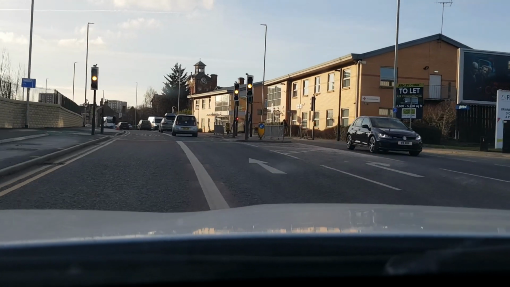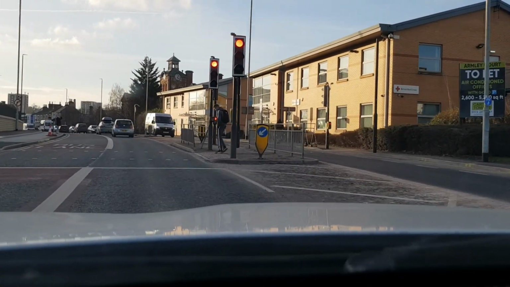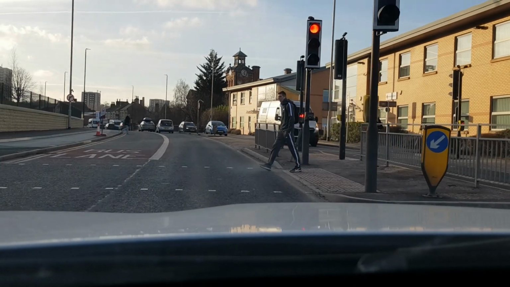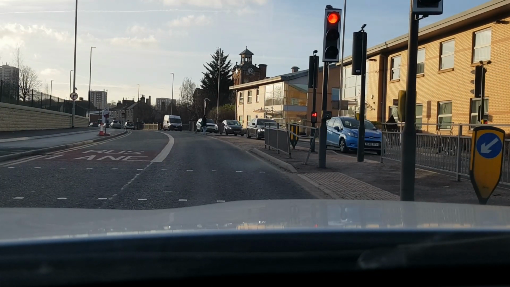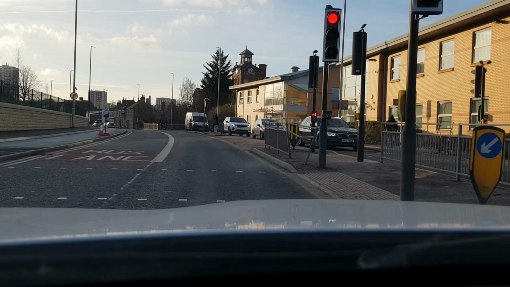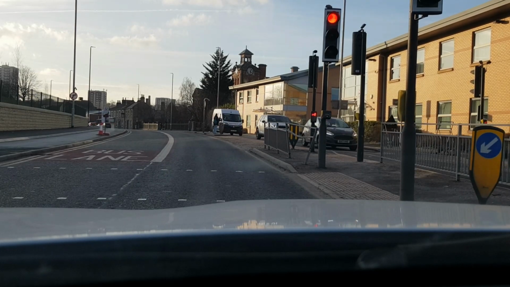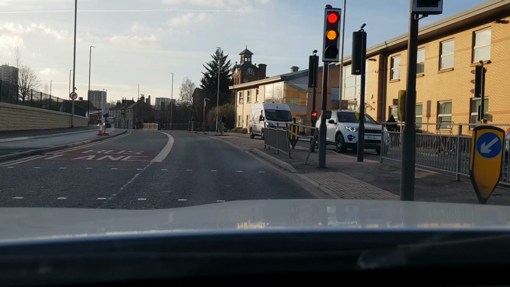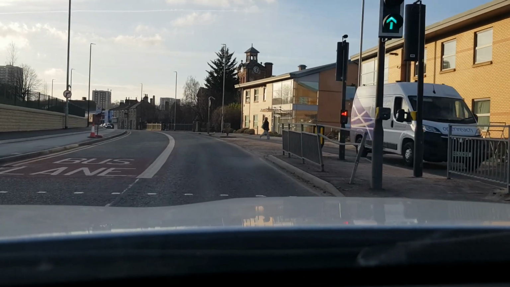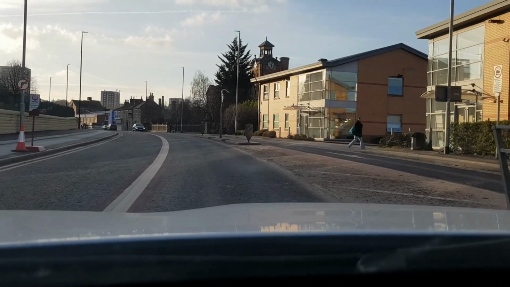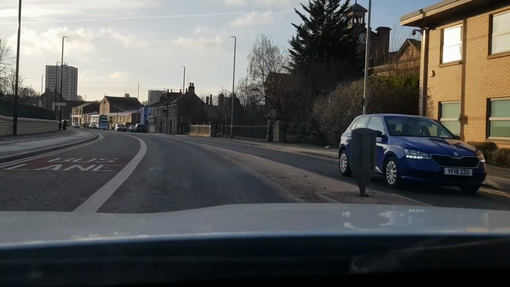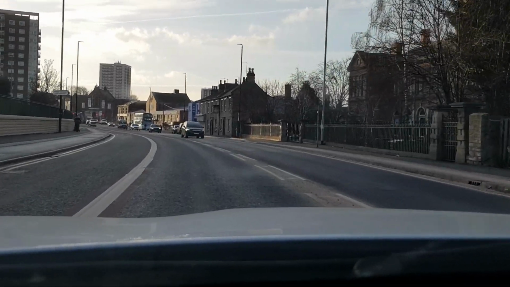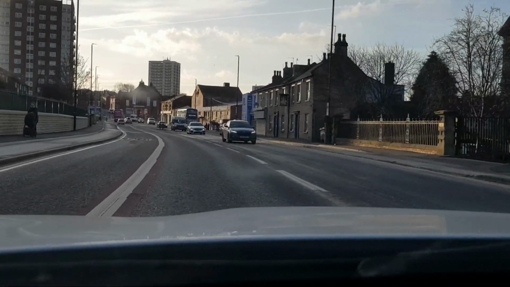Traffic lights have changed, so I check my mirrors, slow down and stop. Let this pedestrian cross. And got my handbrake on in first gear, ready to set off once the traffic lights change. Check my mirrors before they do, and it's clear, and off I go. Straight on here. Still following the sat-nav, which is telling me to go straight on.